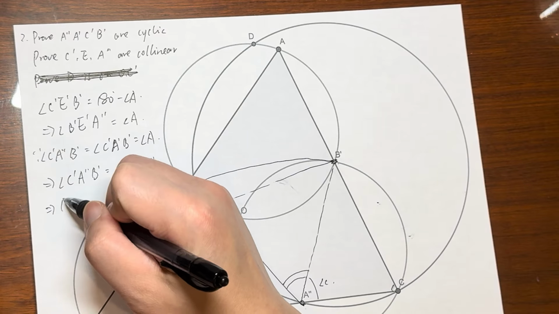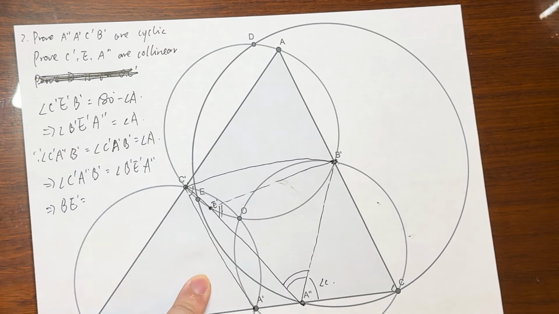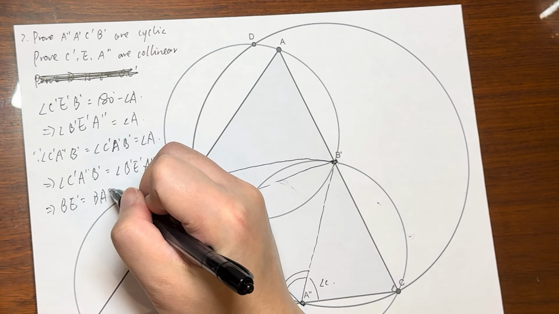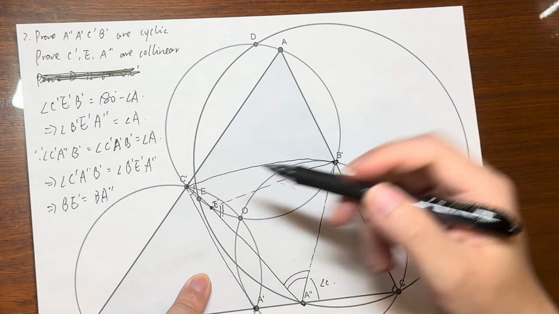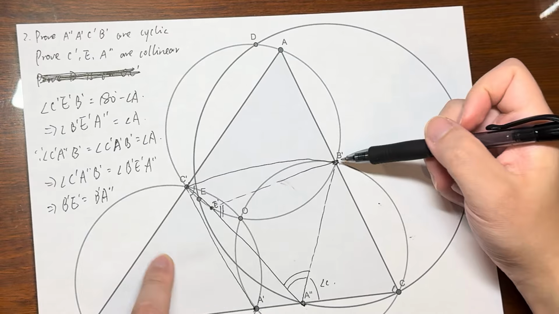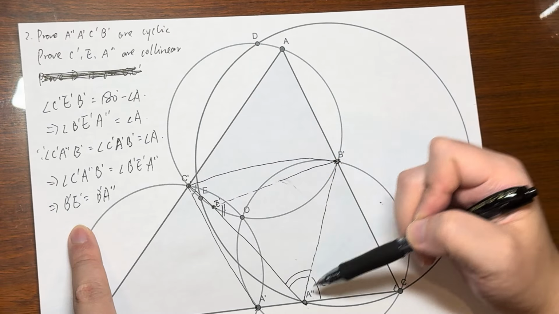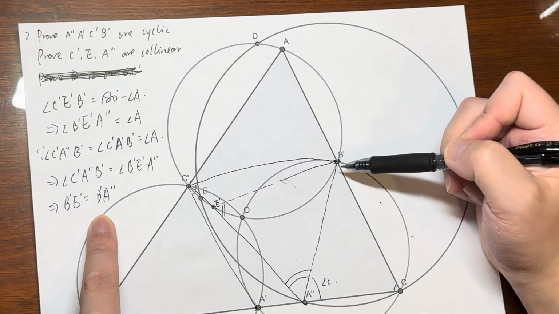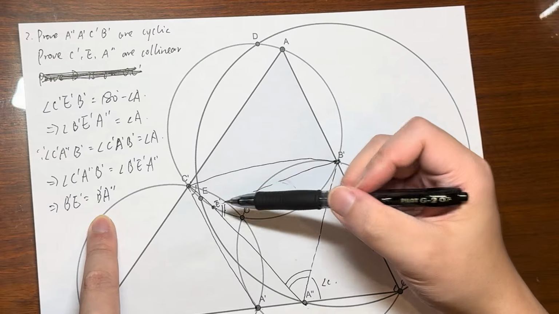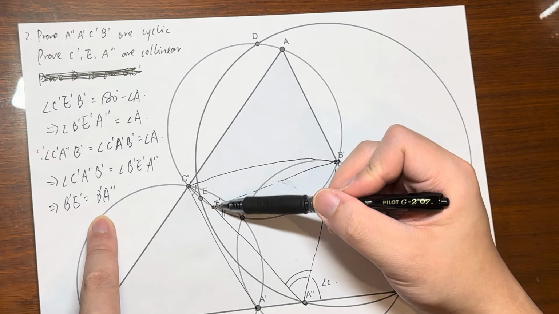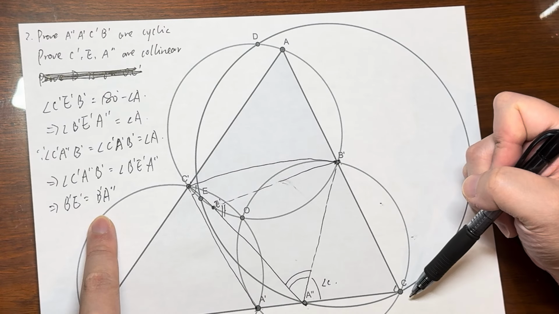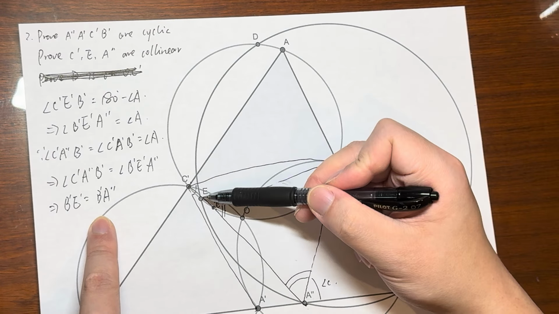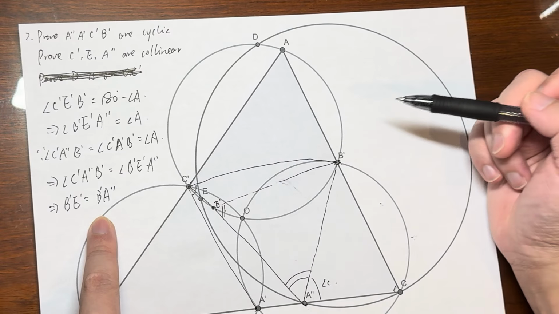means B'E' equals B'A'', right? B'E' equals B'A'', which means that E' is also on the circle that's centered at B' with a radius of B'C, which means that E' is a point E.